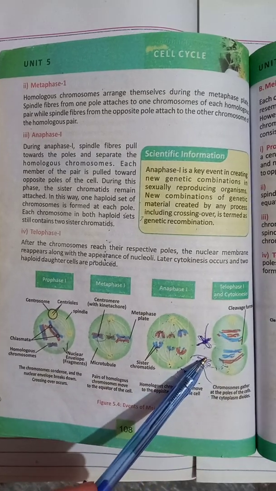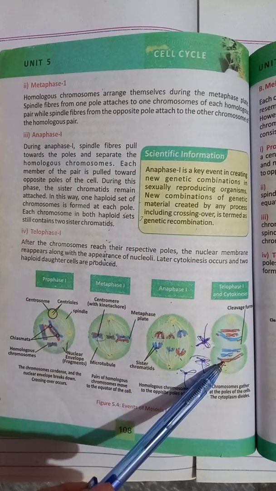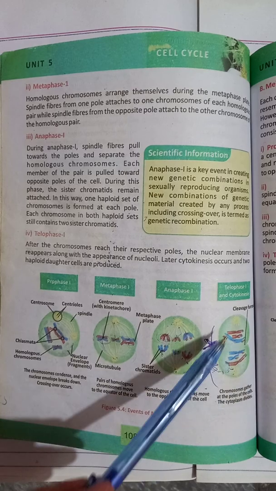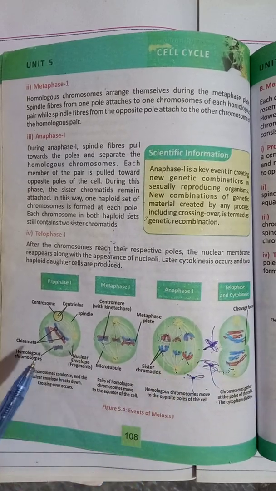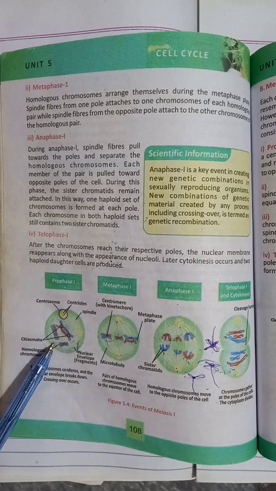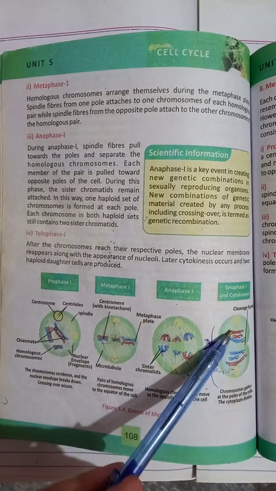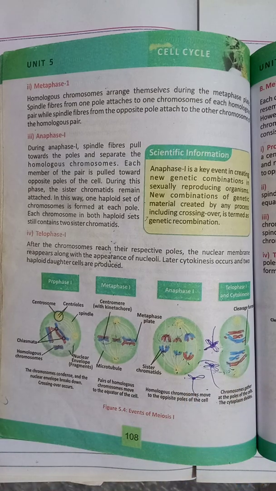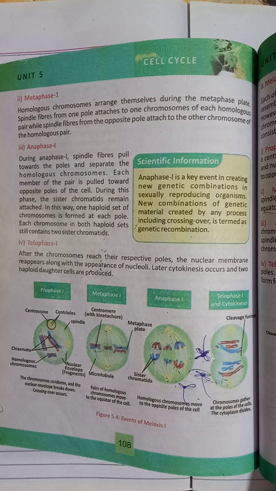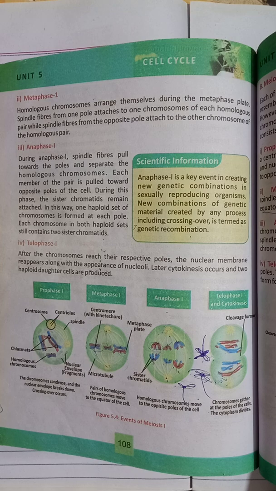Now we are going to start meiosis 2, where these two cells will participate in the further step and give rise to 4 cells. That is, in the first step from one cell 2 cells are produced, and in meiosis 2 from the 2 cells 4 cells will finally be produced. Students, this was the end of meiosis 1. Meiosis 2 will be discussed in the next class, that is topic number 4.